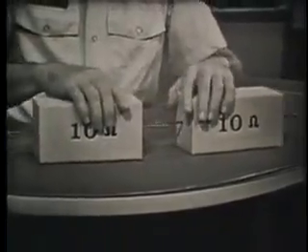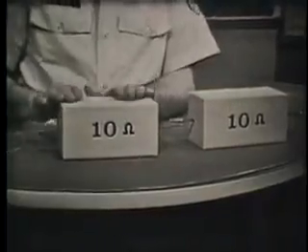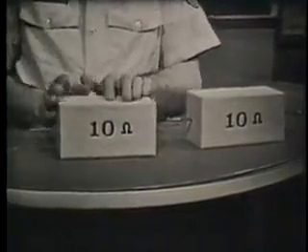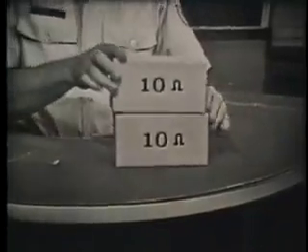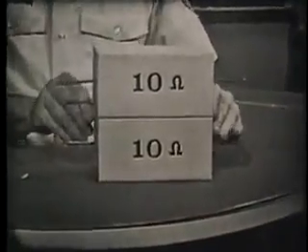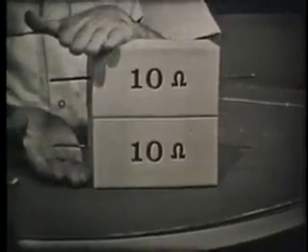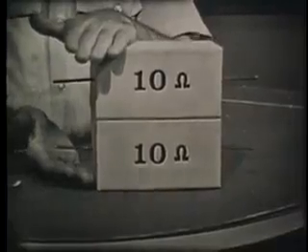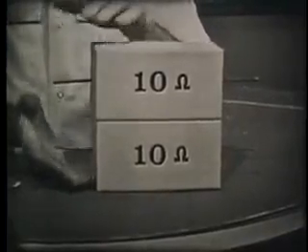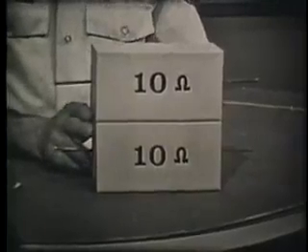Now, we also learned that the resistance of a material is inversely proportional to the cross-sectional area. For example, if I place these two resistors like this, I've doubled the cross-sectional area. This decreases the resistance by 1/2. We now have only 5 ohms of resistance.